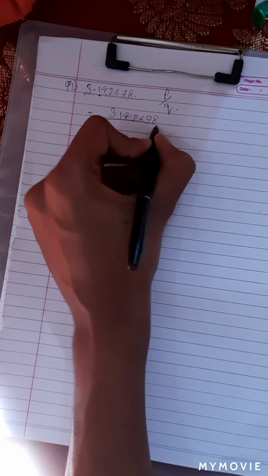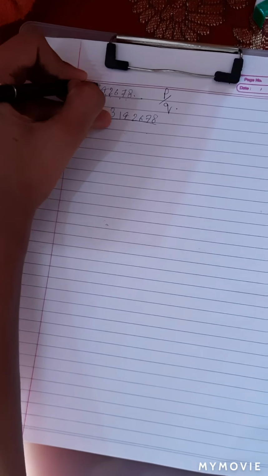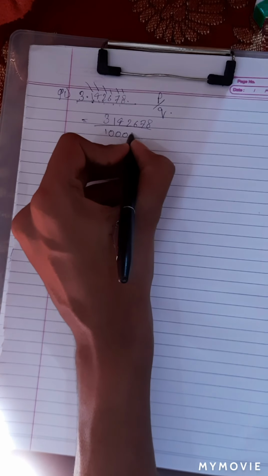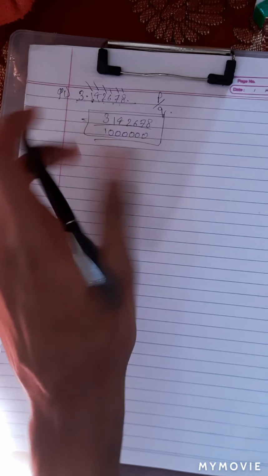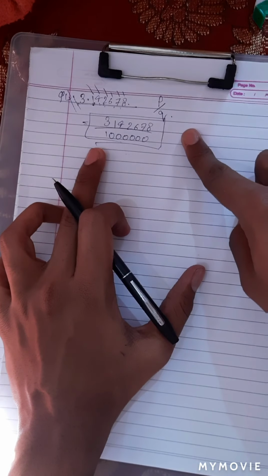We write the number the same, and let's count how many digits there are after the decimal point: 1 2 3 4 5 6. We add that many zeros after 1 in the denominator, and this is the p by q form of this number. As this was a terminating decimal expansion, we were able to do this.